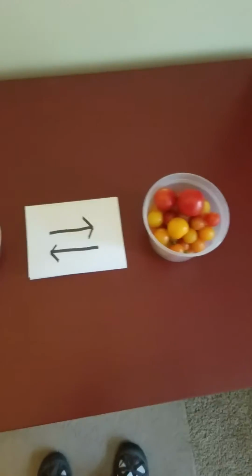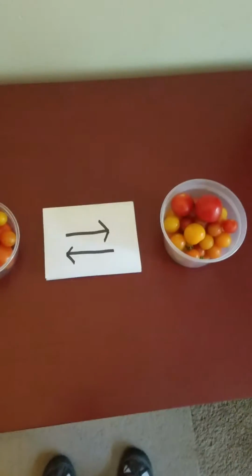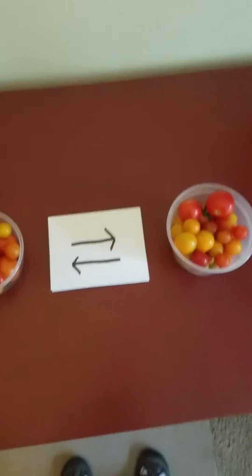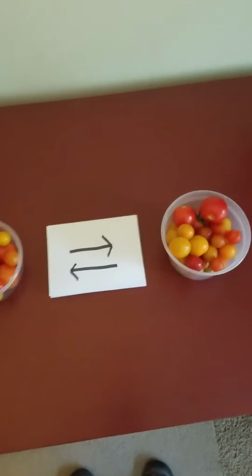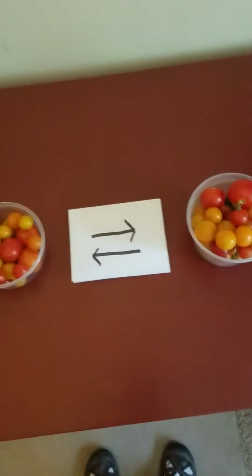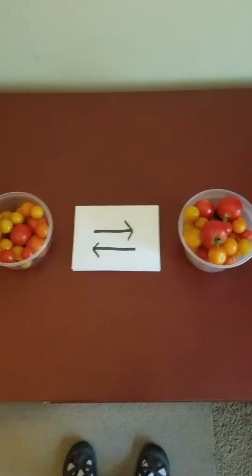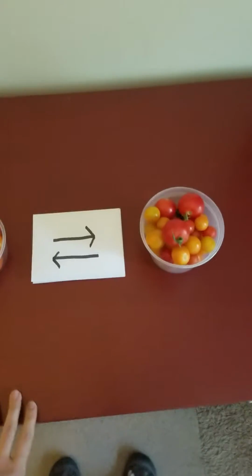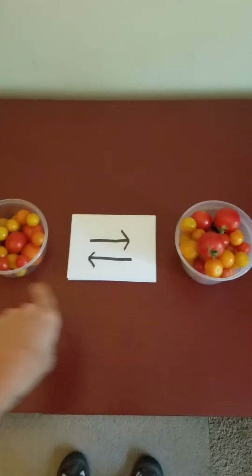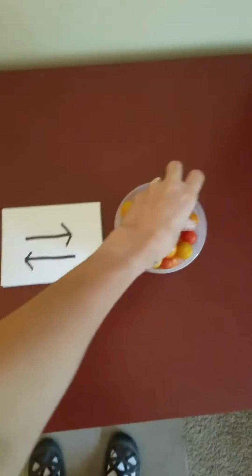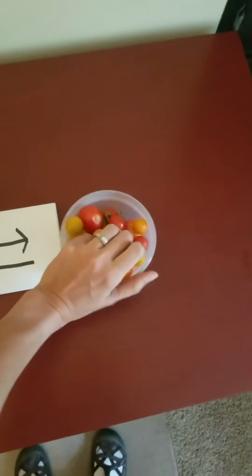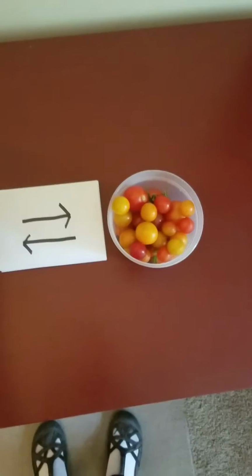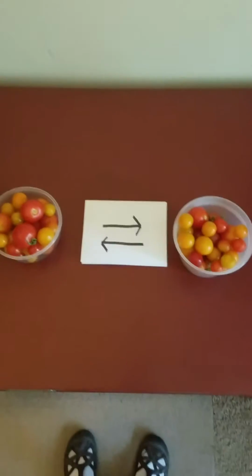Say, for example, I put some more tomatoes on the product side. All right, so I've got another unbalance here. Not a lot of tomatoes here, too many tomatoes there. Now our equilibrium is going to shift the opposite way to make sure our bowls are still filled the same amount.